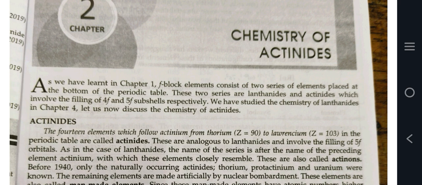Actinides, the 14 elements which follow actinium from thorium, atomic number Z equal to 90, to lawrencium, atomic number 103, in the periodic table, are called actinides. These are analogous to lanthanides and involve the filling of 5f orbitals. As in the case of lanthanides, the name of the series is after the name of the preceding element, actinium, with which these elements closely resemble. These are also known as actinoids.